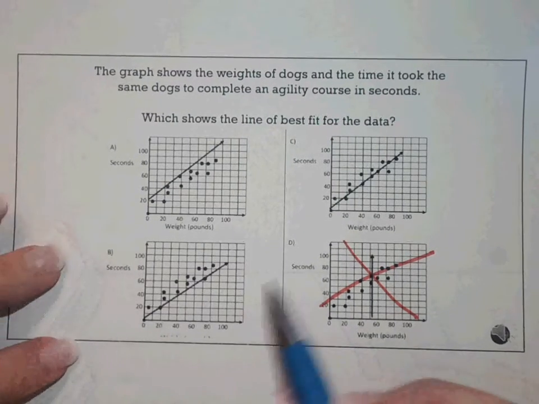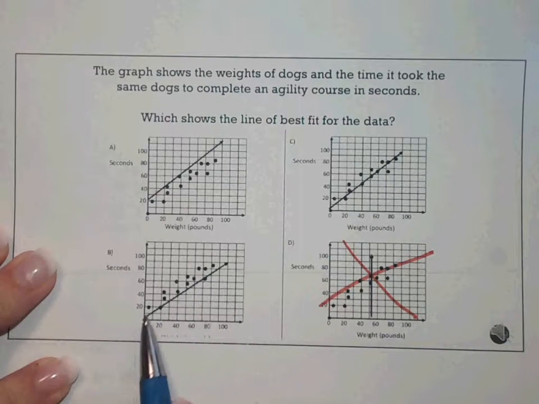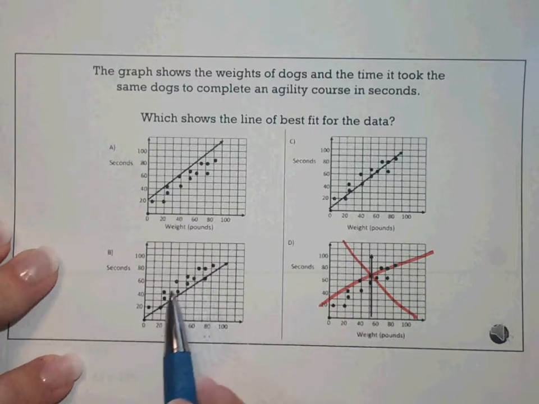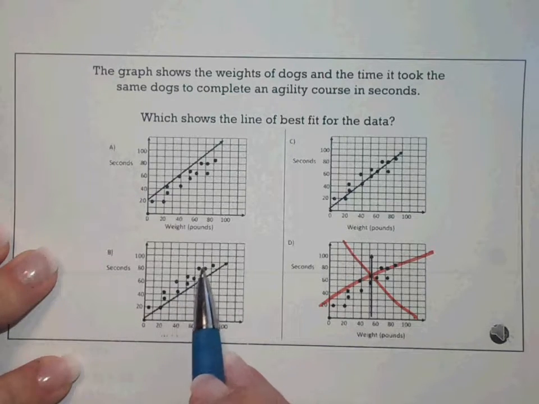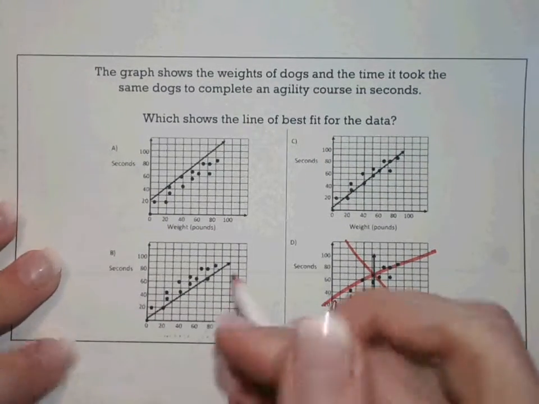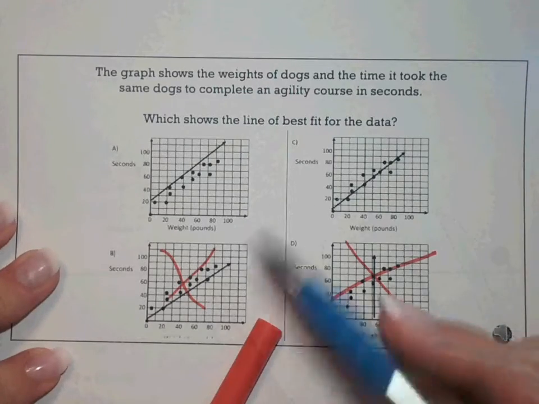We see that this one goes through several of the points. It goes through this point and this point, but it's not following these. It's more below the set of data. It's not showing the trend very well there.